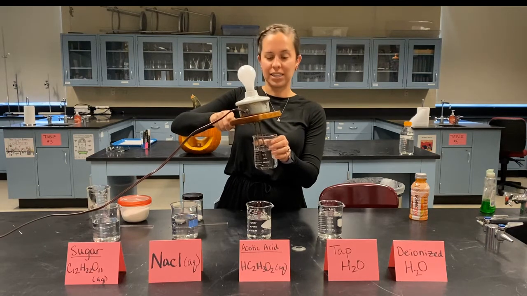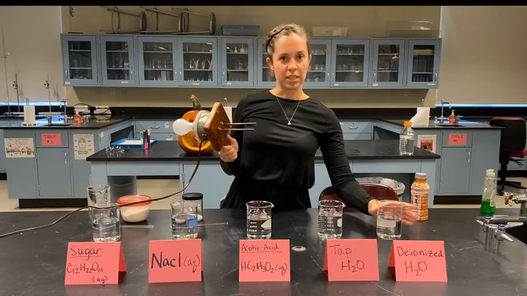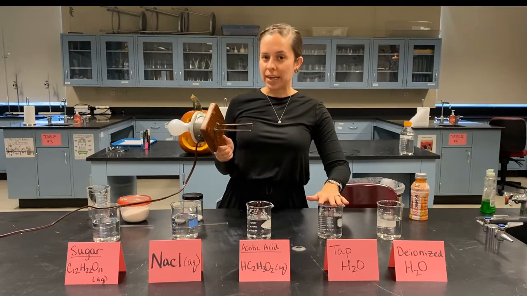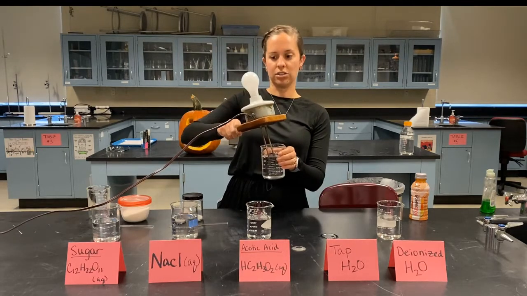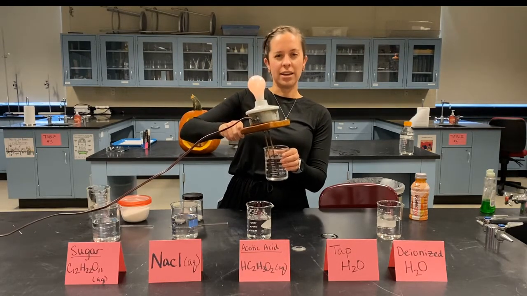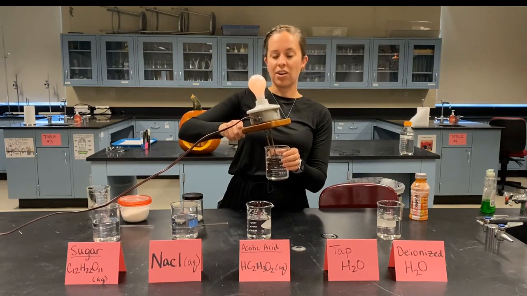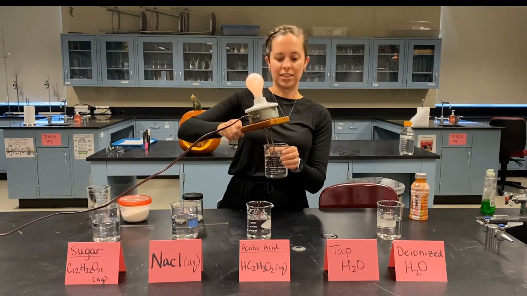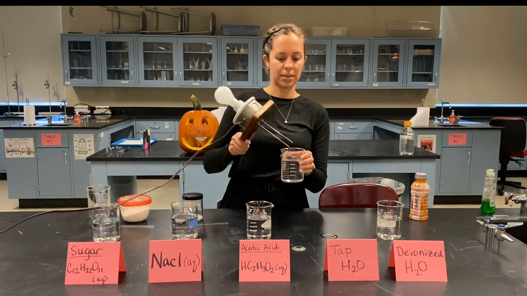As you see, very anticlimactic, nothing happens. Now, what about if I use tap water? Tap water does have some additives like fluorine and things for your teeth, so let's see if anything in there can conduct electricity. Now you see the light bulb does light up a little bit, but it's pretty faint. That's because there are some things available in here to conduct electricity, but really not too many, so it's more filled with weak electrolytes.